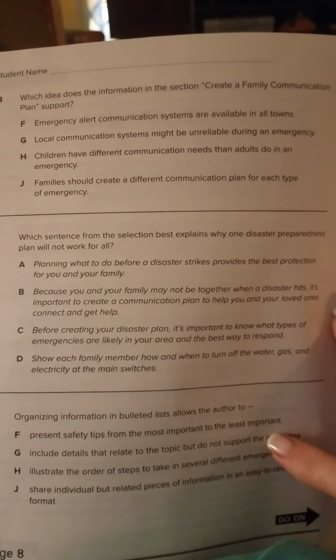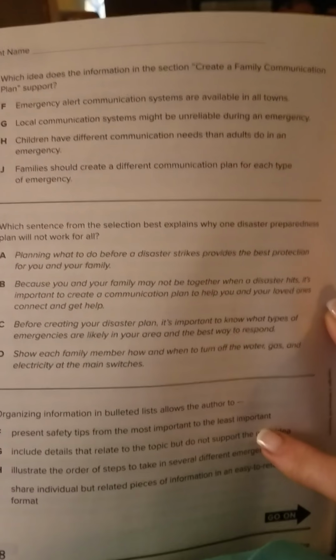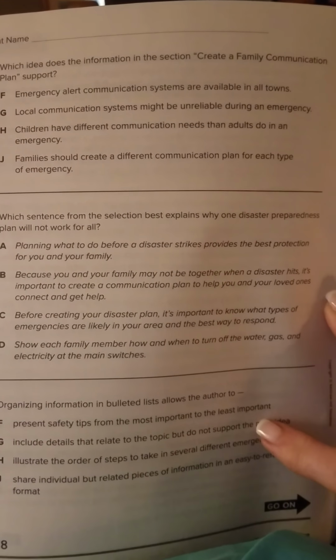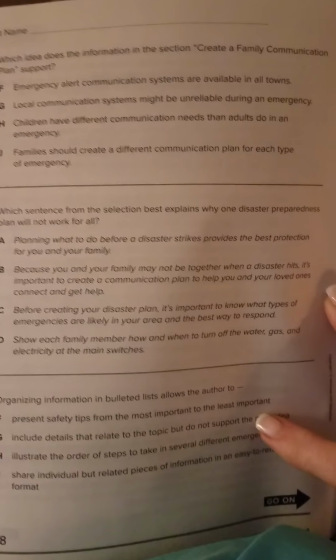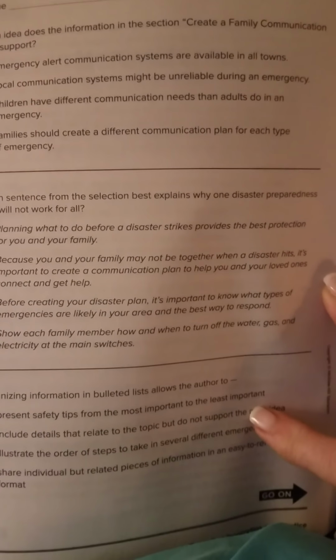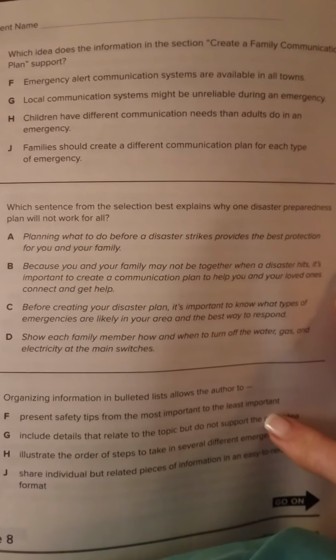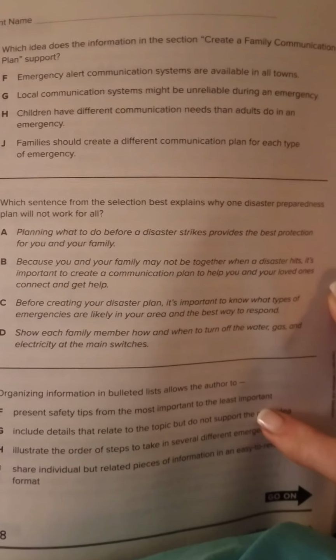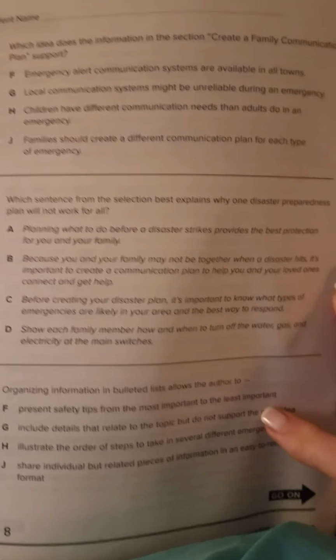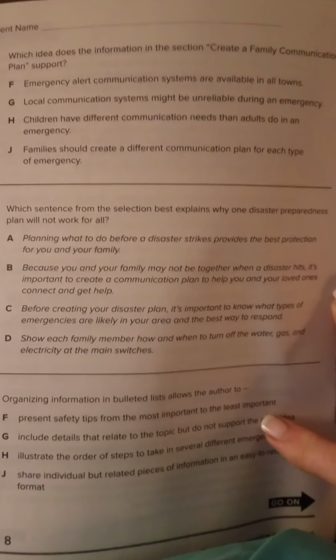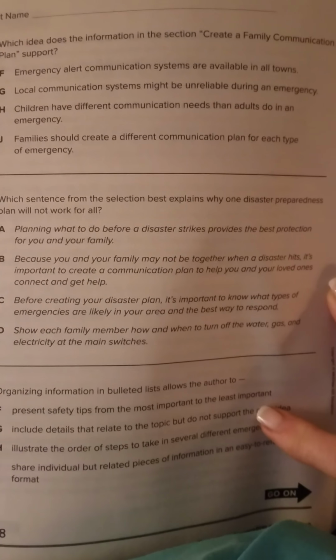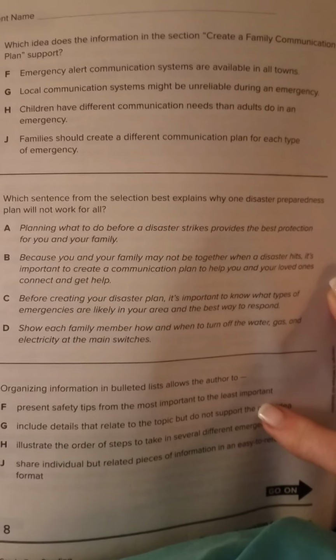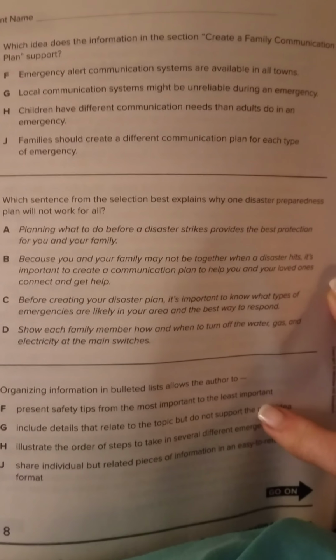Number 9. Which sentence from the selection best explains why one disaster preparation plan will not work for all? That means for all emergencies, because they're all different. A. Planning what to do before disaster strikes provides the best protection for you and your family.